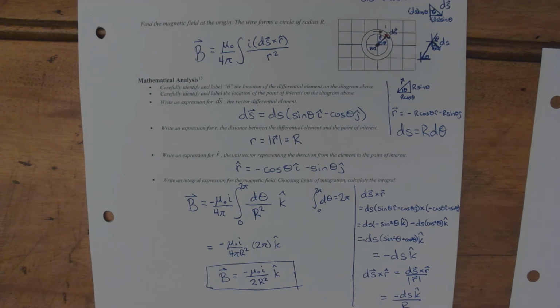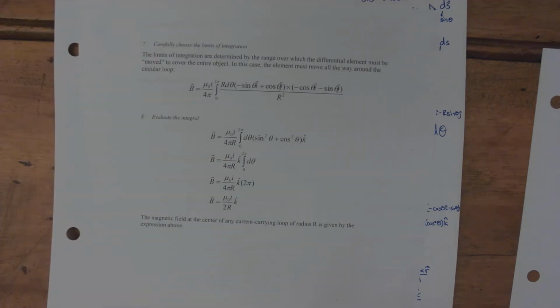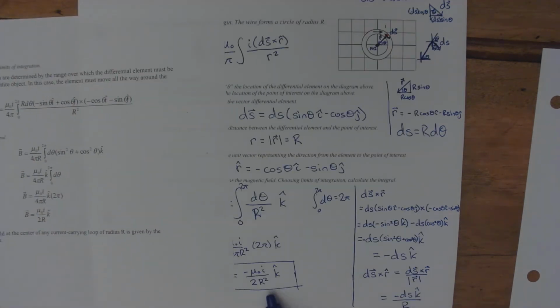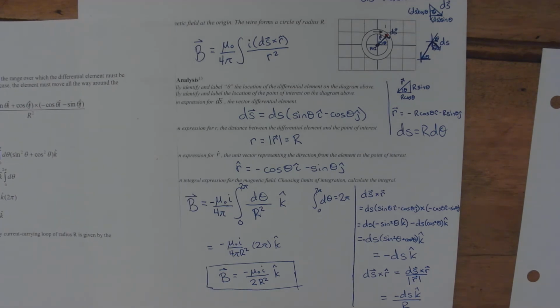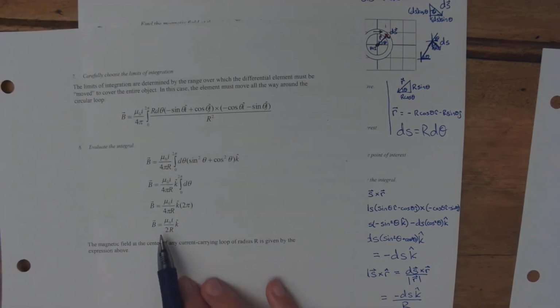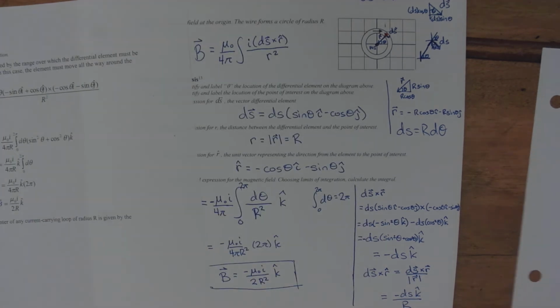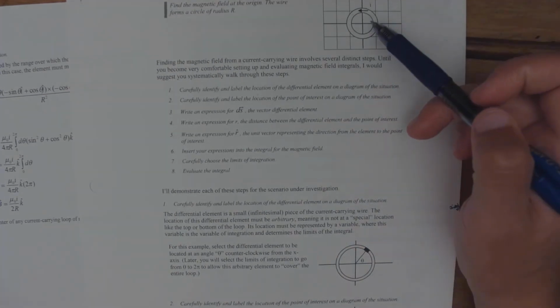And if you take a look at the problem they did at the beginning of the book, they got mu naught I over 2r. Ooh. So I actually have an r squared here where I should have an r, so we'll come back to that in a minute. So it's positive for them and it's negative for us, because in the beginning of the book, and this problem starts on page 7, and then there's page 8, which we looked at while we were solving this problem. So the current's going in the opposite direction.